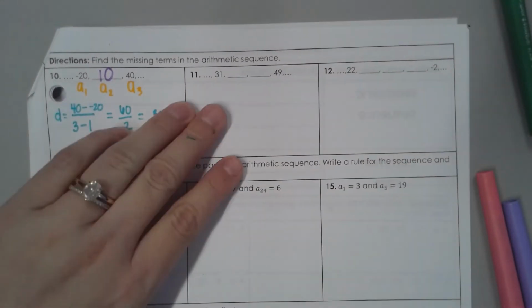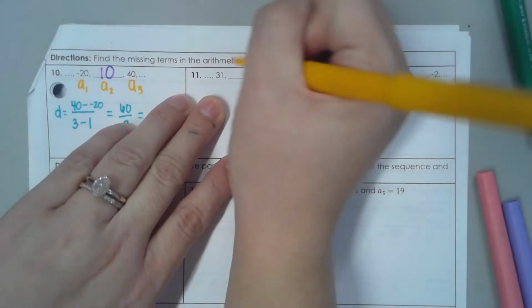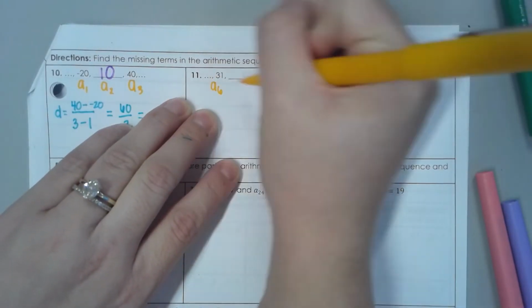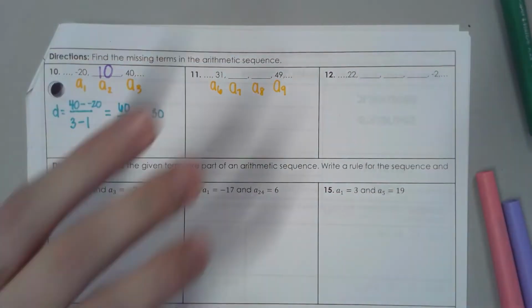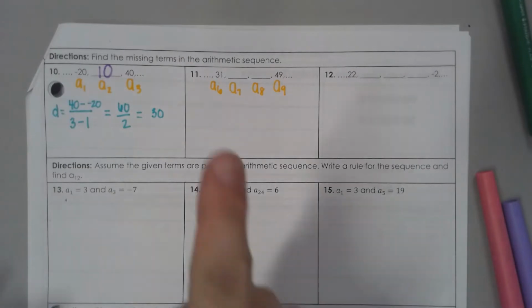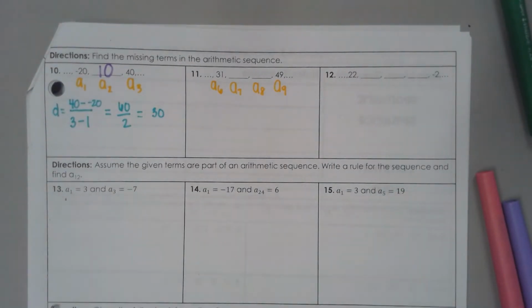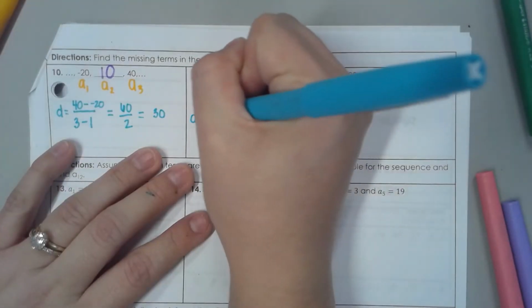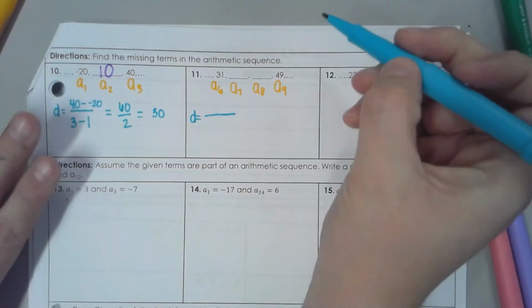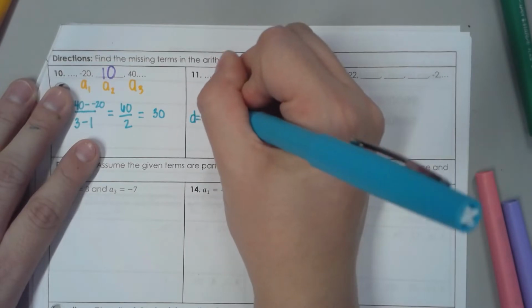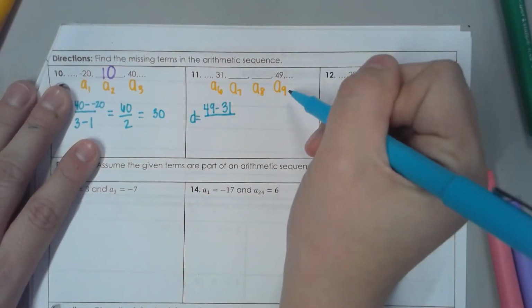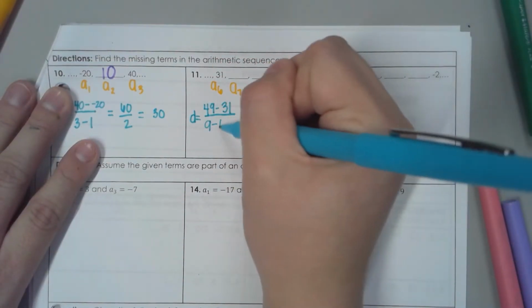So number 11, I can make these A6, A7, A8, A9. I could use 1, 2, 3, 4. It doesn't matter as long as you pick 4 consecutive terms. So I'll do 49 minus 31 on top, and then 9 minus 6 on the bottom.